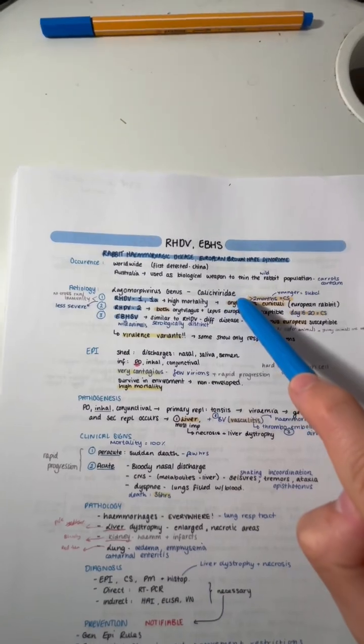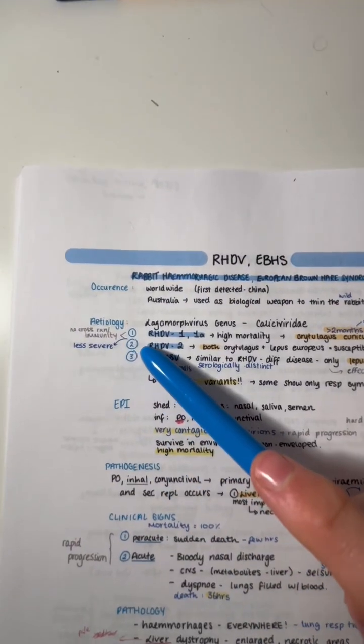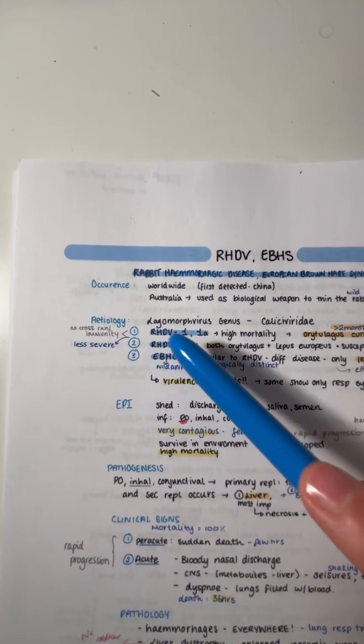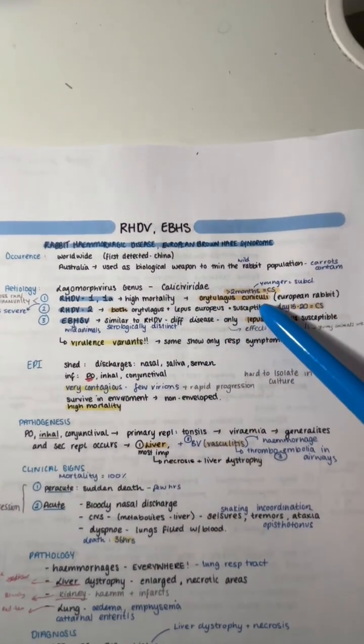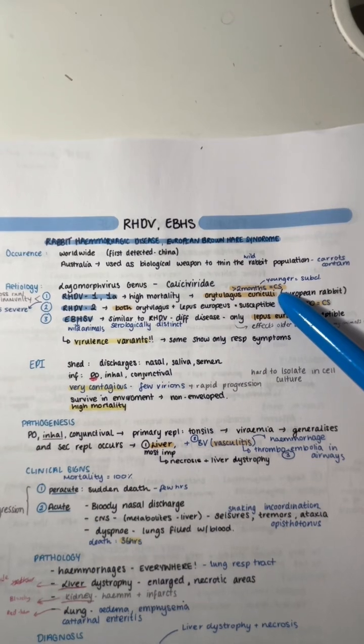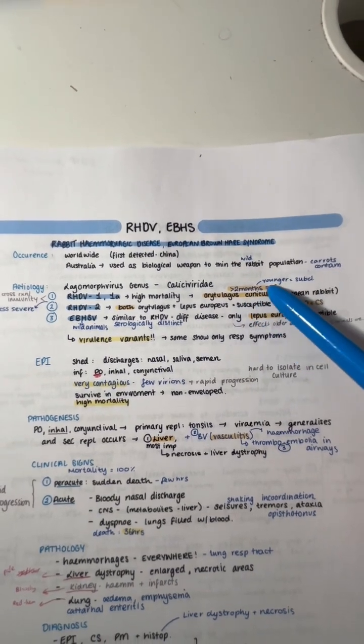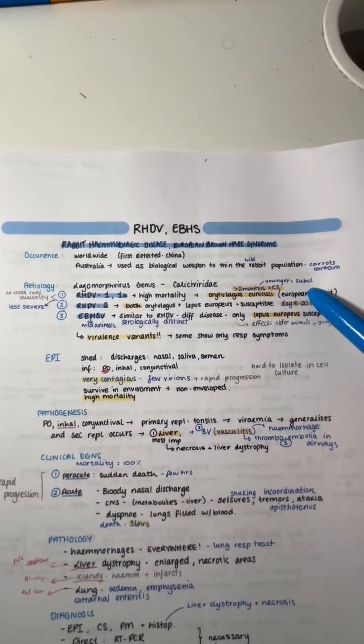For the etiology of the disease, it's a part of the lagomorph virus genus, which is a part of Caliciviridae. The first viral strain is rabbit hemorrhagic disease virus 1 and 1A. They have a high mortality and affect European rabbits. Clinical signs are found in animals older than 2 months old. In younger animals, there's a subclinical infection.